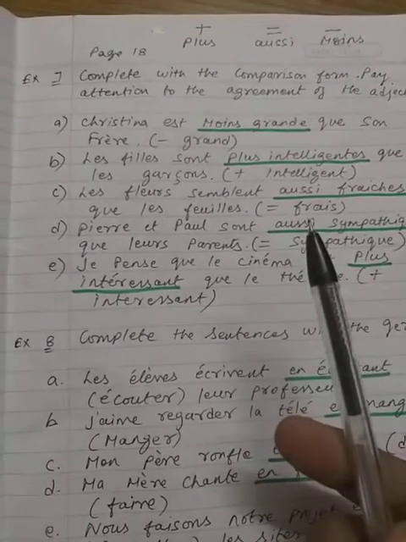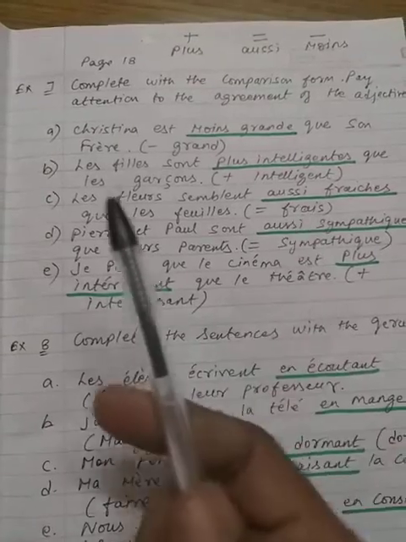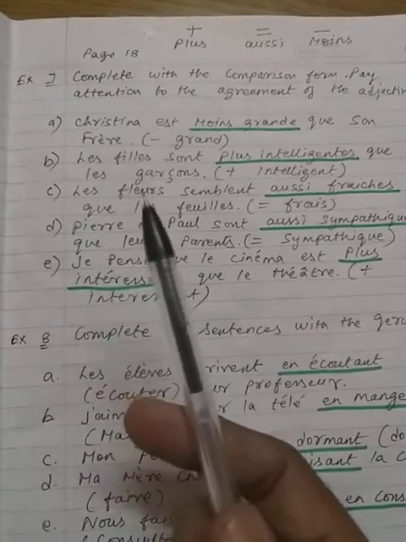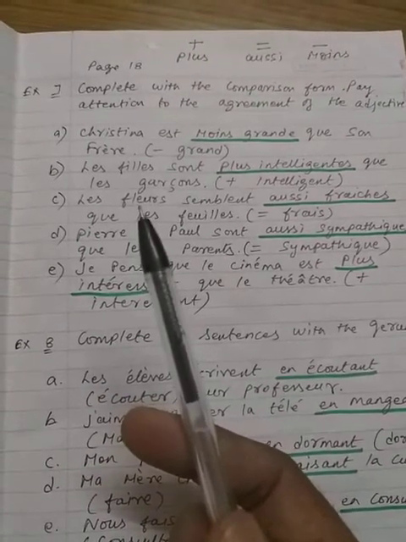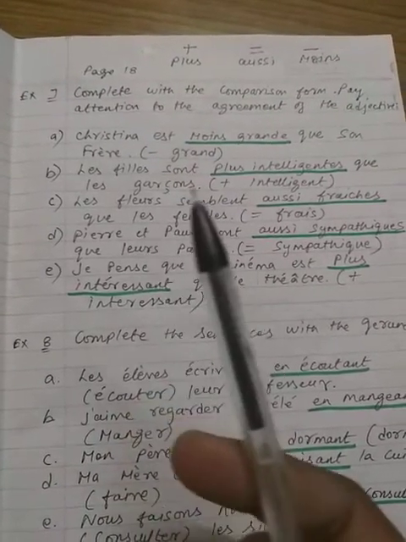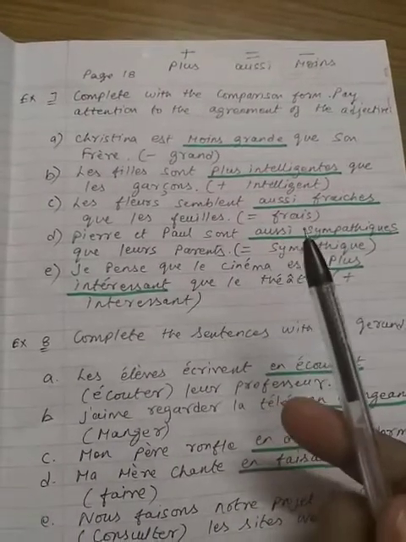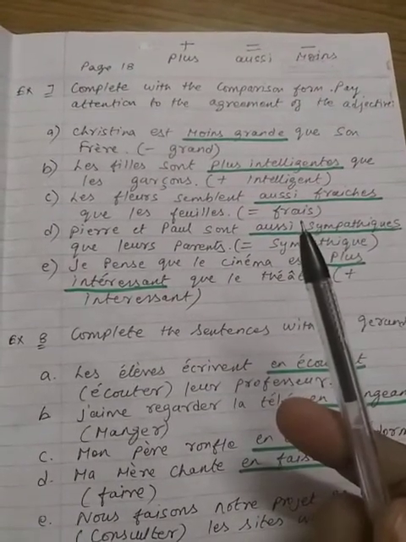Then put the adjective. Here the adjective is given in masculine singular form. What you are describing is the flowers, les fleurs. This noun is feminine plural, so you have to put the adjective into feminine plural form. Frais is an irregular adjective.